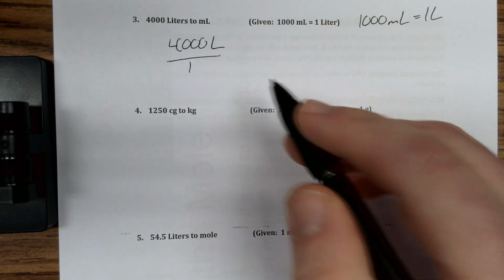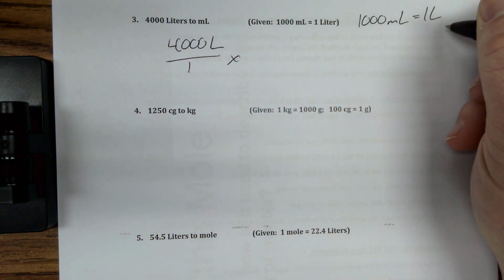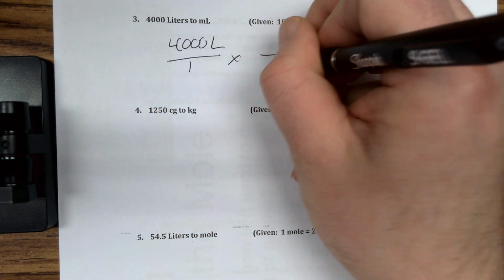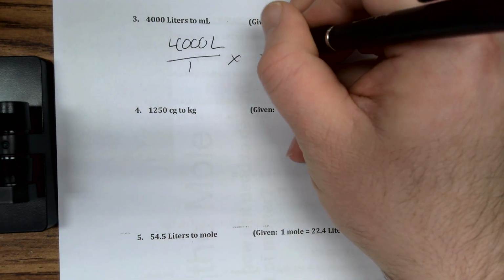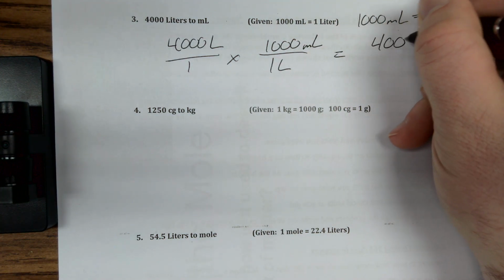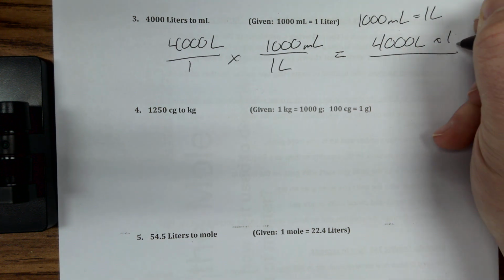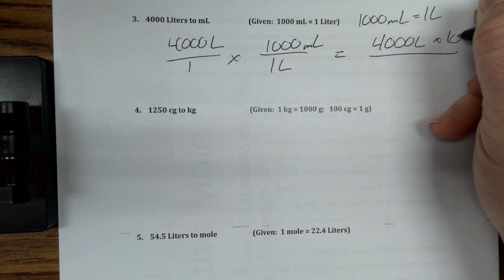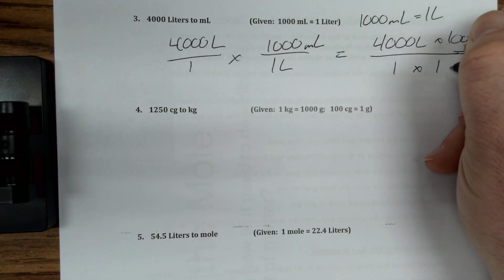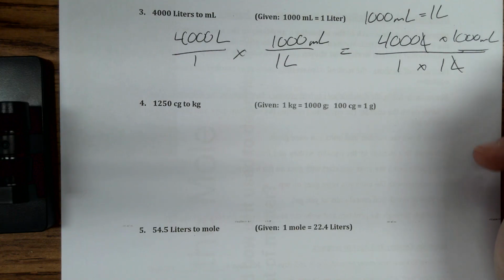Now, I have liters up top. What should be on the bottom of my next fraction? Should I have the milliliters or liters on the bottom? Liters. 1 liter equals 1,000 milliliters. So I rewrite that question. 4,000 liters times 1,000 milliliters over 1 times 1 liter. My liters cancel each other out. I have no ones up top, so I can't cancel them.